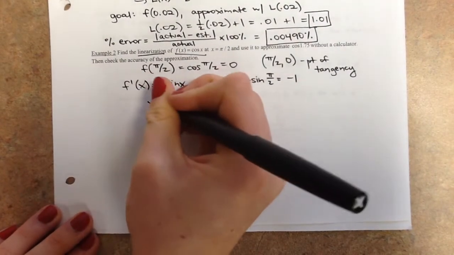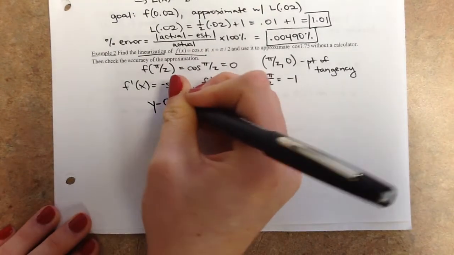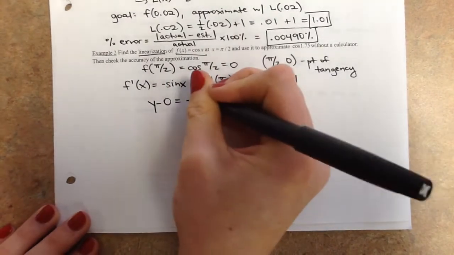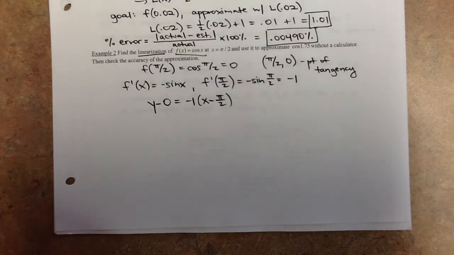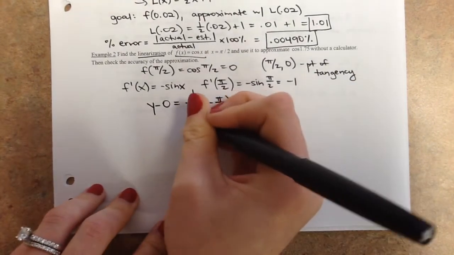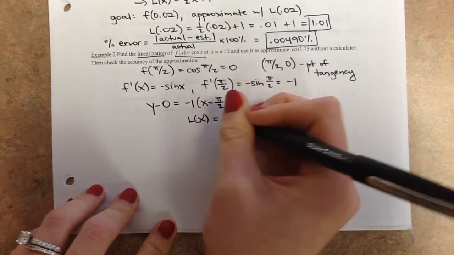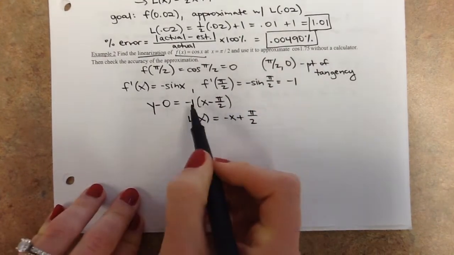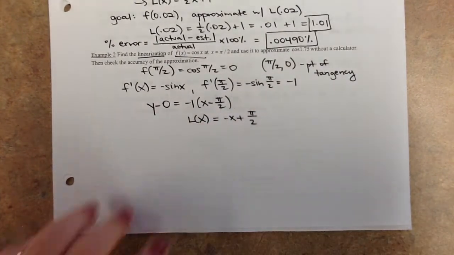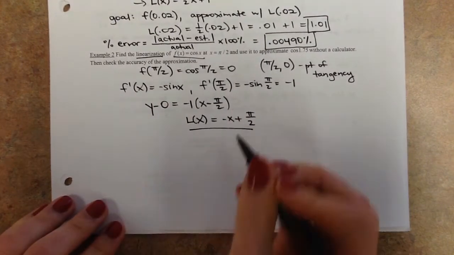So y minus the y value, which is 0, equals the slope, negative 1, and then times x minus the x value. Okay, so we can clean this up. Obviously, the 0 isn't going to do anything. I can distribute the negative 1, and my linearization will be negative x plus pi over 2, because I distributed this negative 1. So there's my linearization. So find the linearization. Here it is.